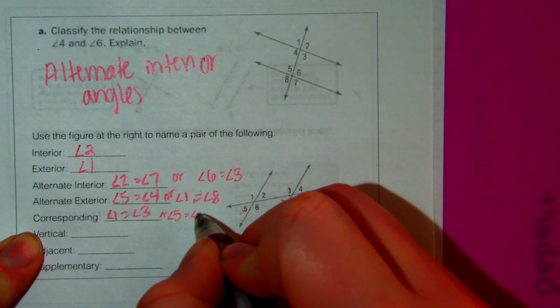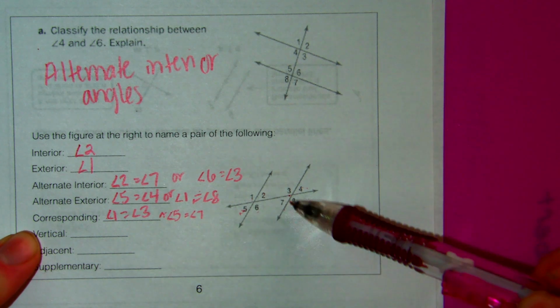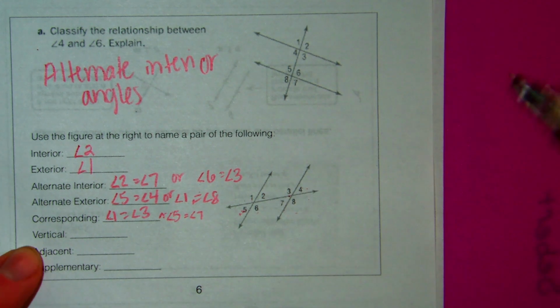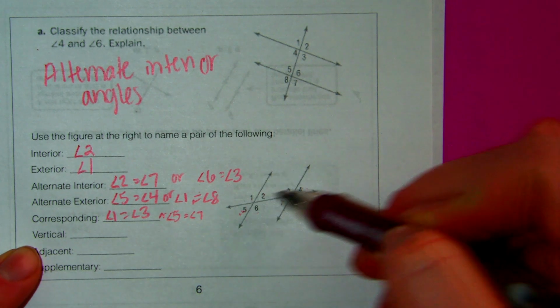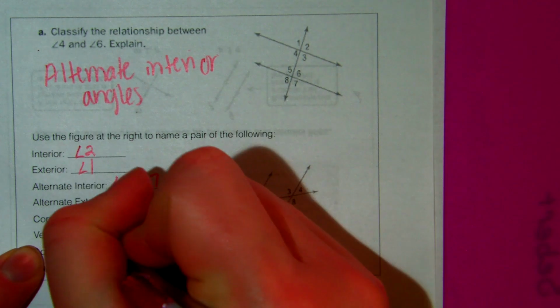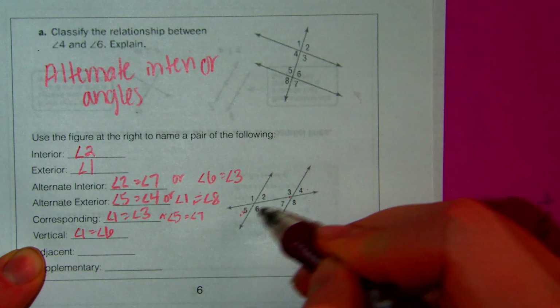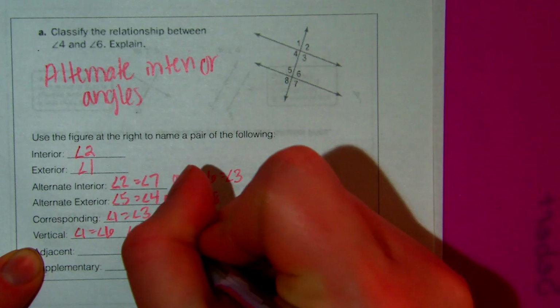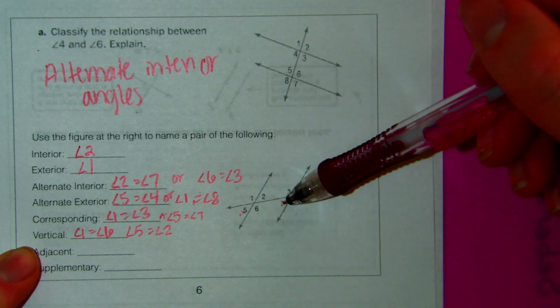Making sure we have our angle signs in all of these. Another pair would be 6 and 8, 2 and 4. Vertical angles, something from last year. There are 1, 2, 3, 4 pairs here. One vertical pair would be angle 1 equals angle 6. The other pair would be angle 5 equals angle 2. The other 2 pairs, angle 3 equals angle 8, and angle 7 equals angle 4.